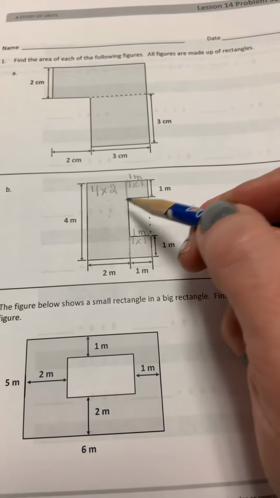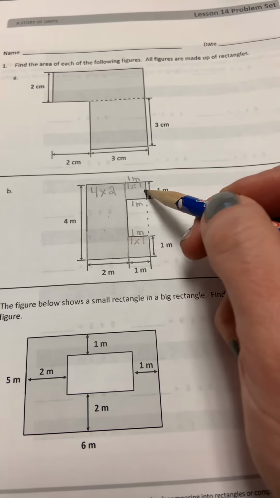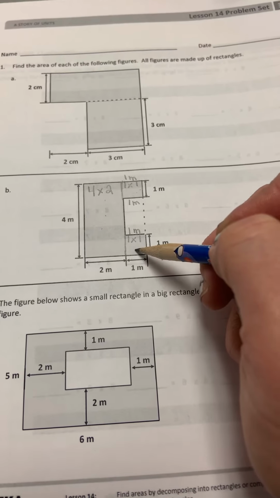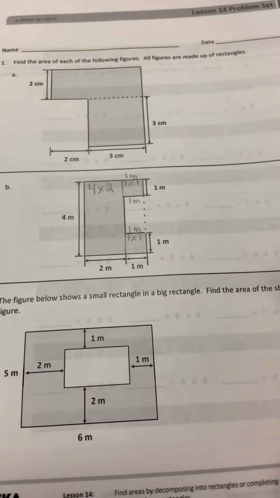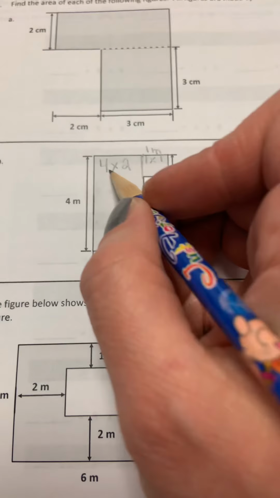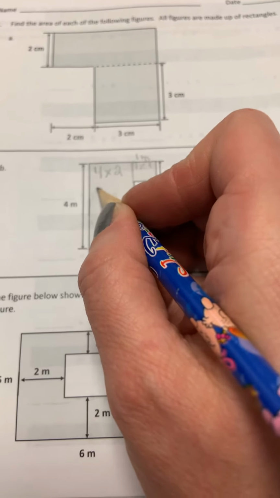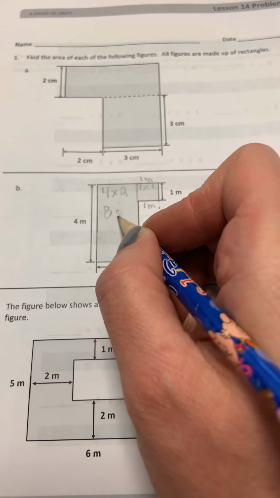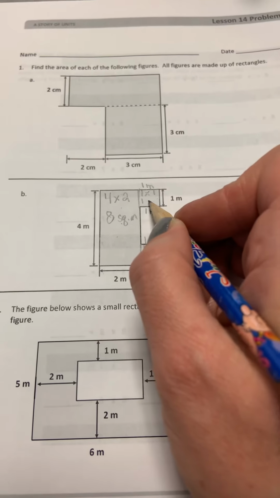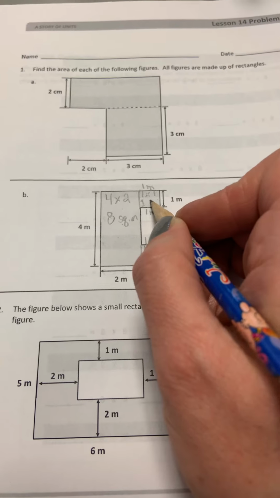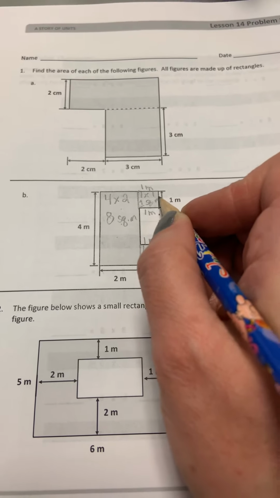So now I can find the area of each of these 3 rectangles and add them together to combine them to find the area of the larger figure. So 4 times 2, I know, is 8. So this would be 8 square meters. 1 times 1 is 1. So this would be 1 square meter.